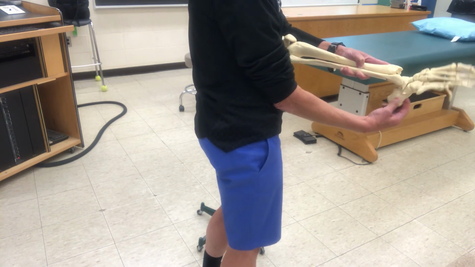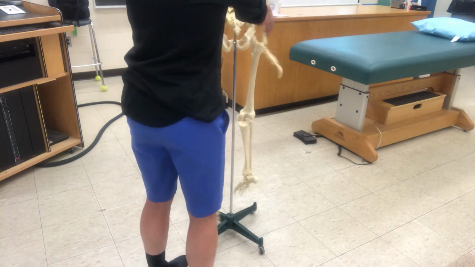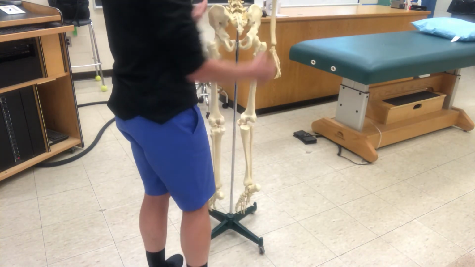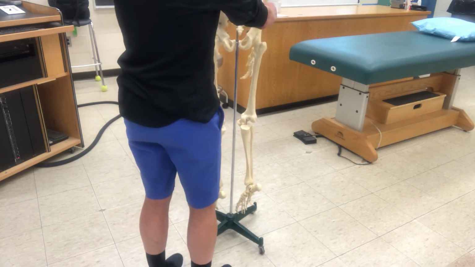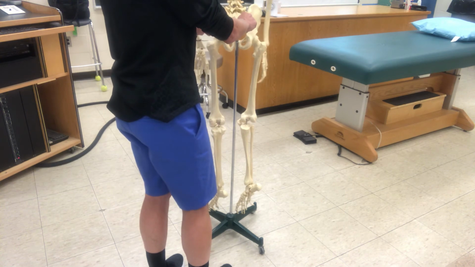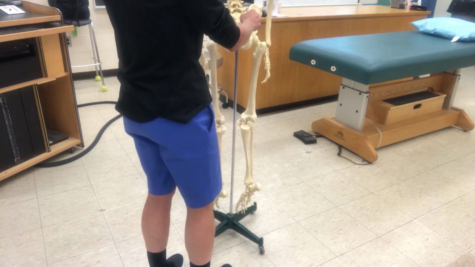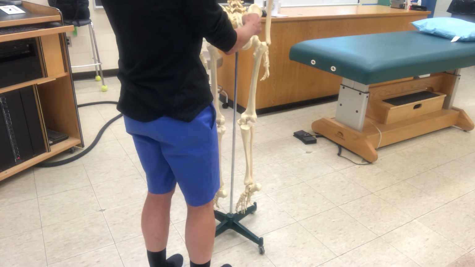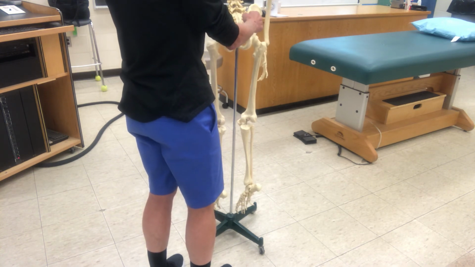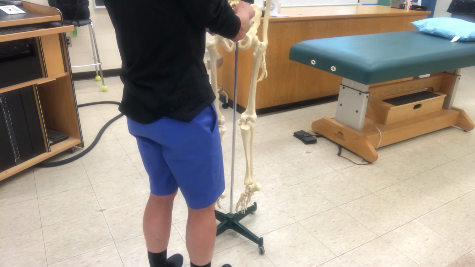You did. All right, so now we're going to turn around. Posterior view, crest, posterior superior iliac spine. In between the posterior superior iliac spines is the sacrum.